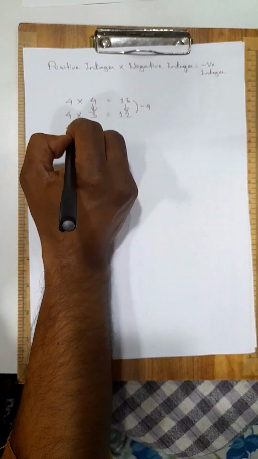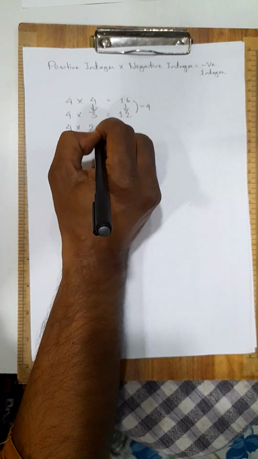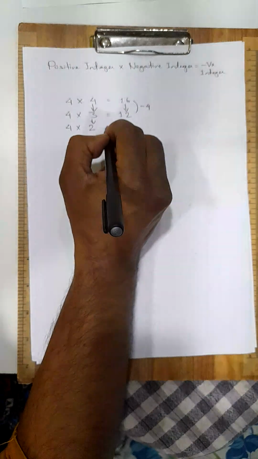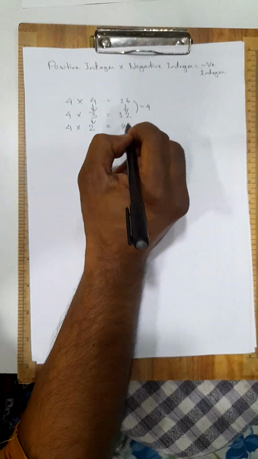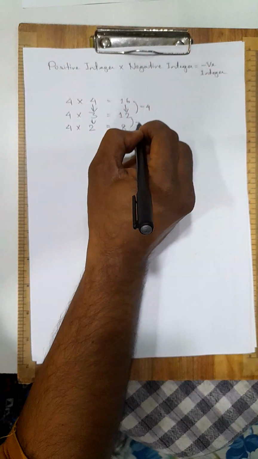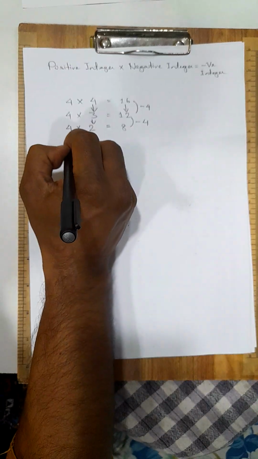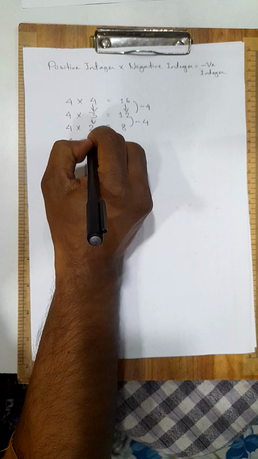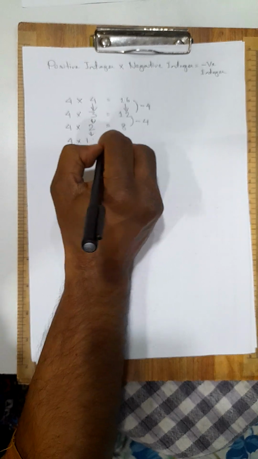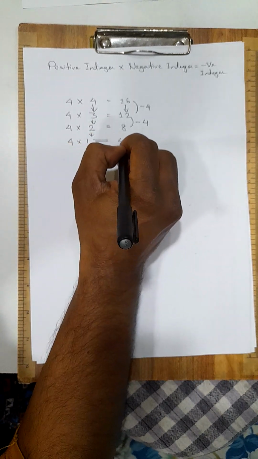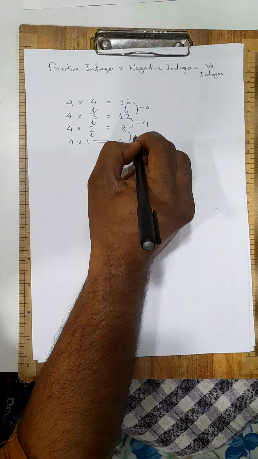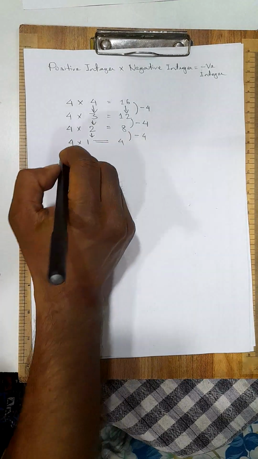Next you will see 4 multiplied by 2, again it is decreasing by 1, answer is 8, again it is decreasing by 4, 12 minus 4 equal to 8. Now let's see 4 multiplied by 1, it is decreasing by 1, answer is 4, 4 ones are 4, again it is decreasing by 4, 8 minus 4 equal to 4.